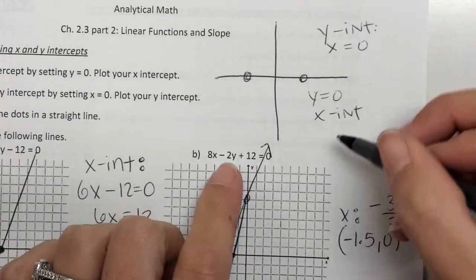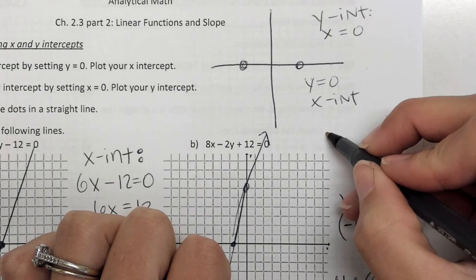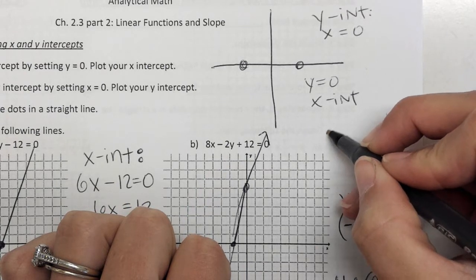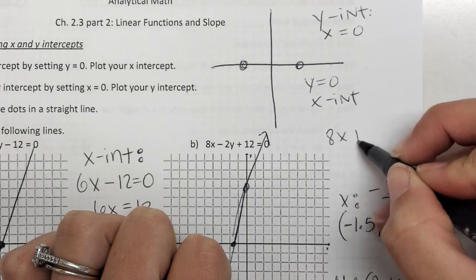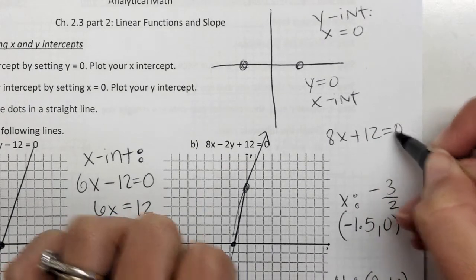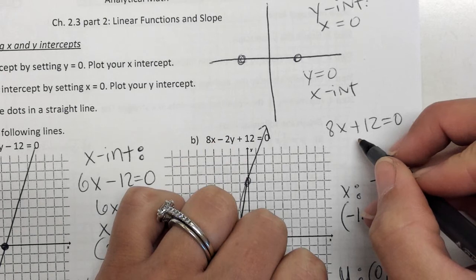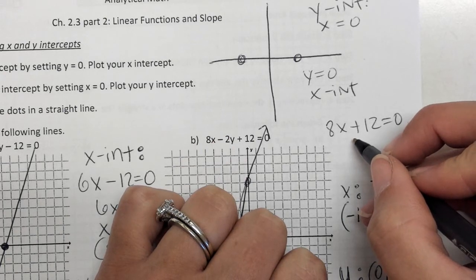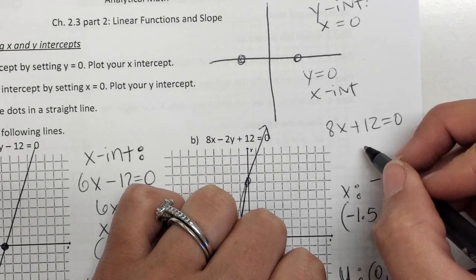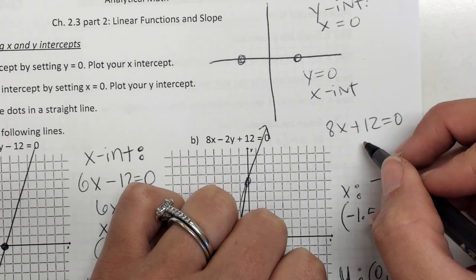So to find your x-intercept, tell me what we would have to start with. 8x plus 12 equals 0. Good. We just took away the y. Now what? We need to move something.